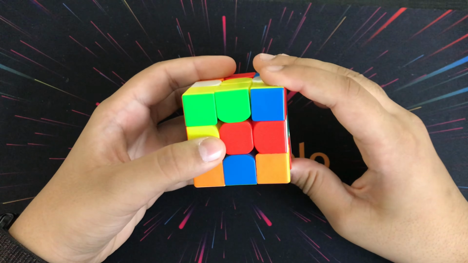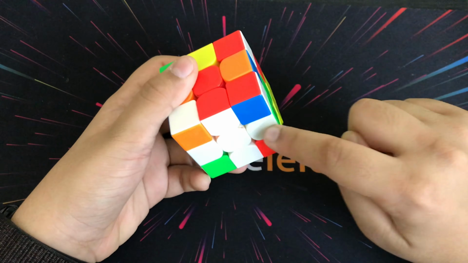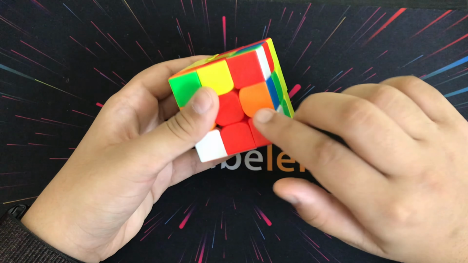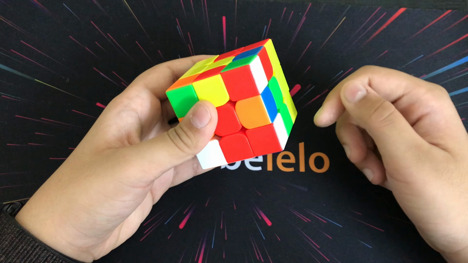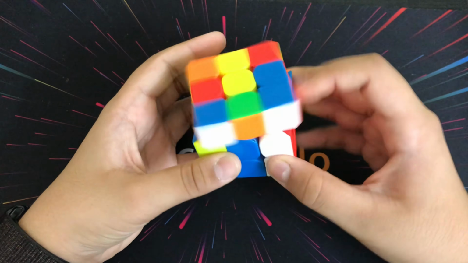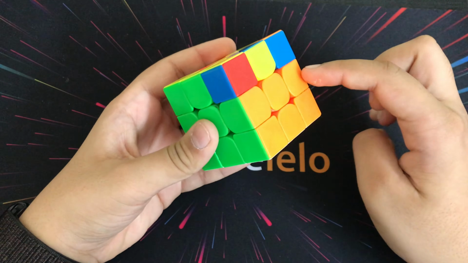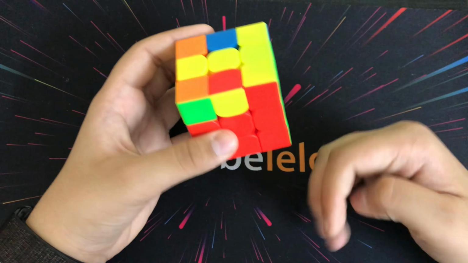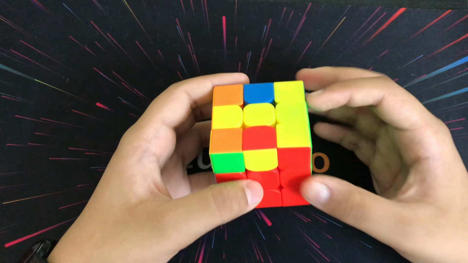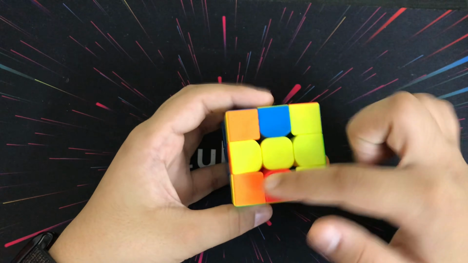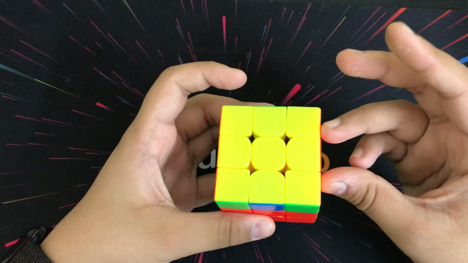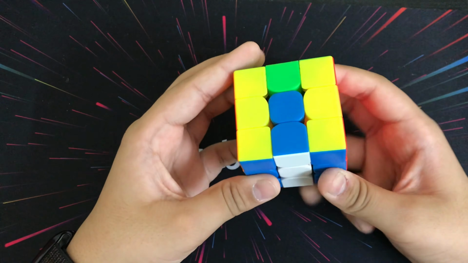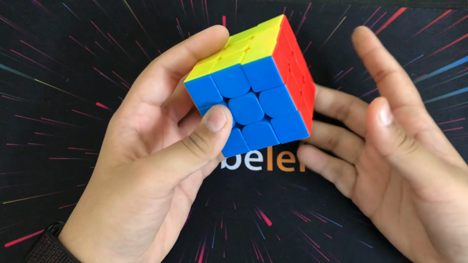First step is to make the cross. Second step is where you solve the corner piece and also the edge piece at the same time, so that the two layers are made. And then you do a step called OLL, which means orient last layer, which has one algorithm to solve the yellow side. And then there's one algorithm to solve the rest of the cube, which is called PLL, or permute the last layer.